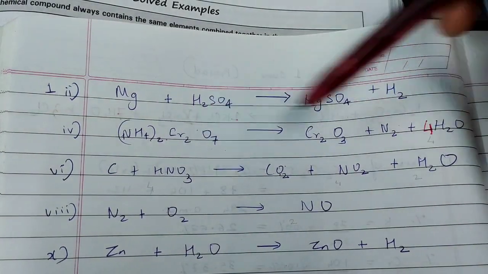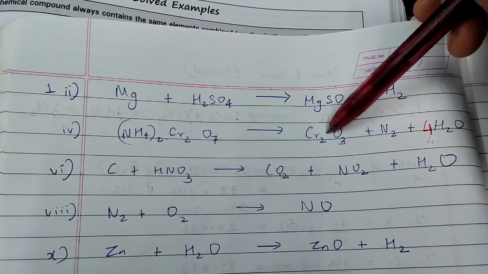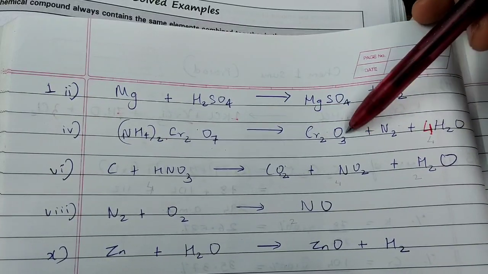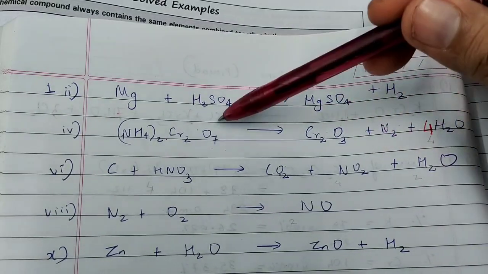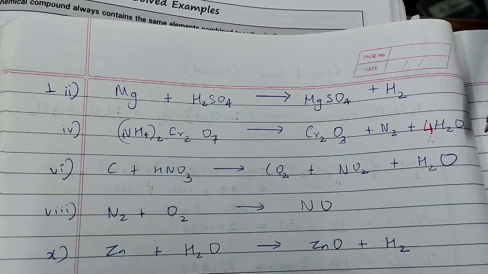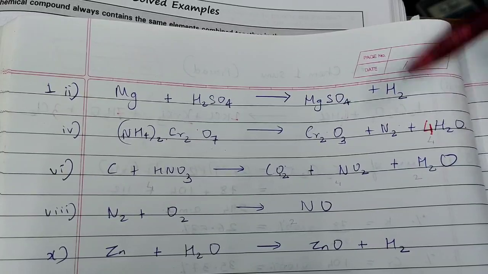Next, chromium is 2, but here chromium is already 2. How did I get this formula? Well, Cr was plus 3 and O was 2 minus, so crisscross. Oxygen is 7, and oxygen is 3 plus 4, 7. Yes, this 4 is for hydrogen and oxygen both. So now it's balanced. Next equation.